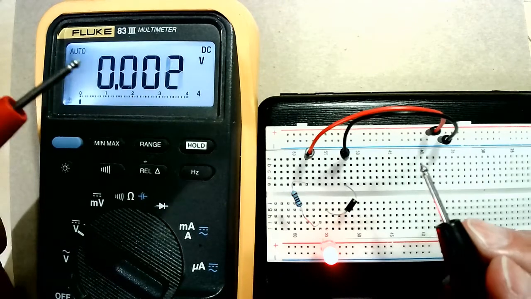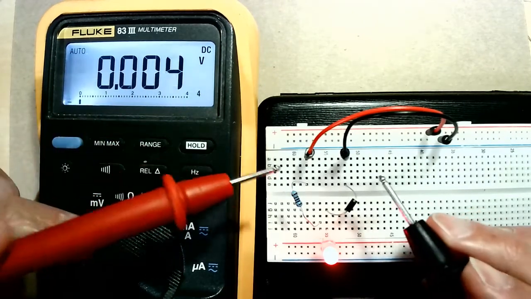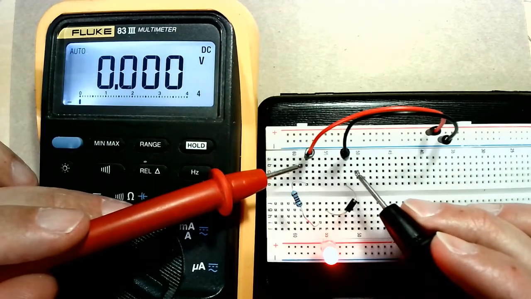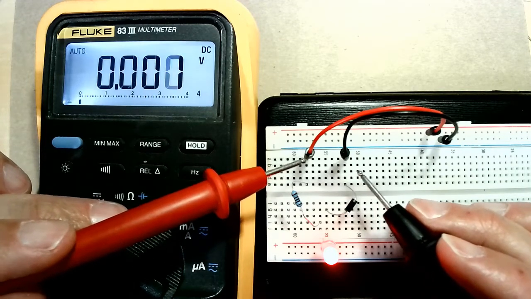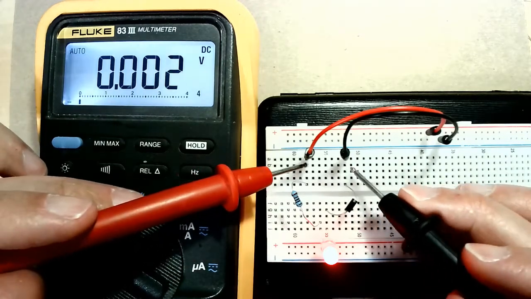Another way of stating KVL is that the voltage provided by the power supply is equal to the sum of the voltage drops on every device here.